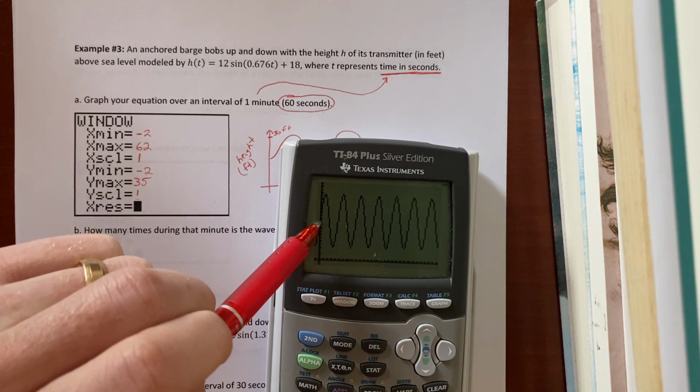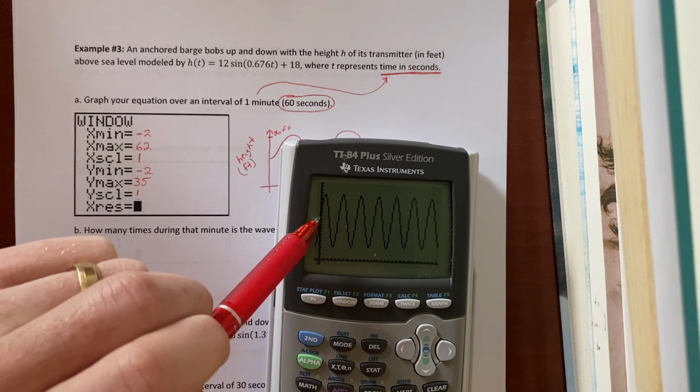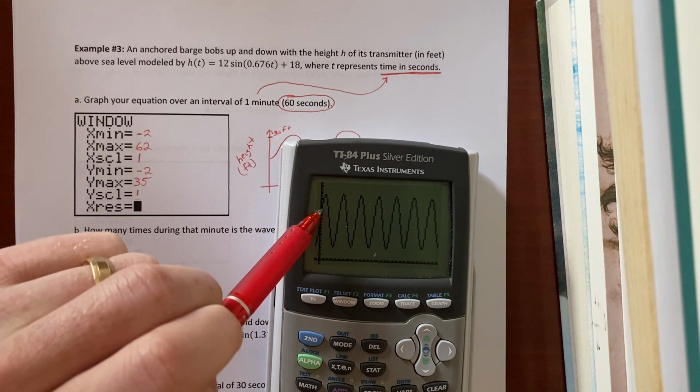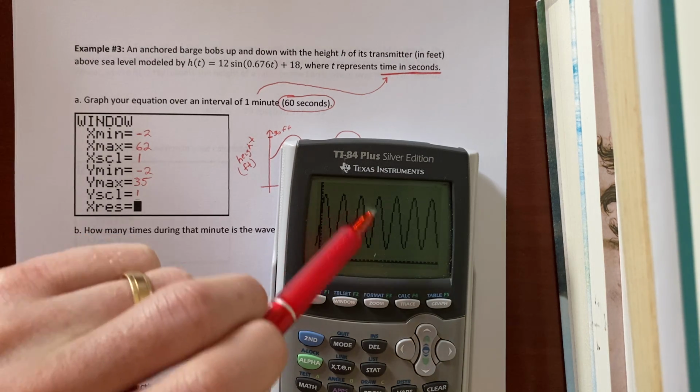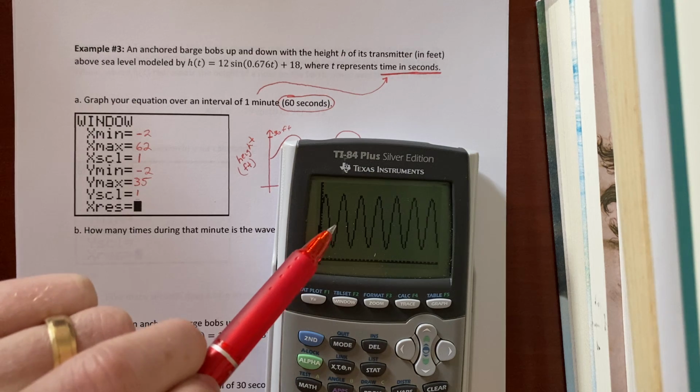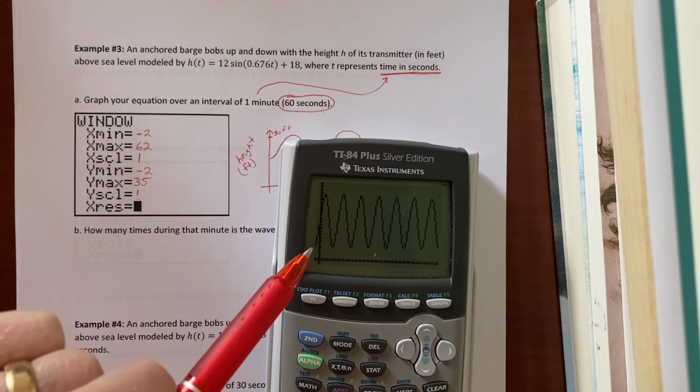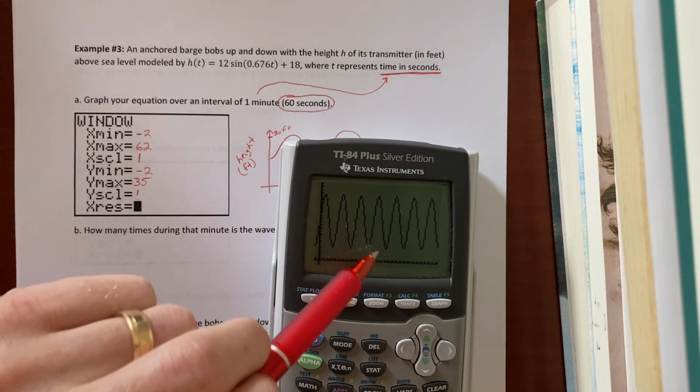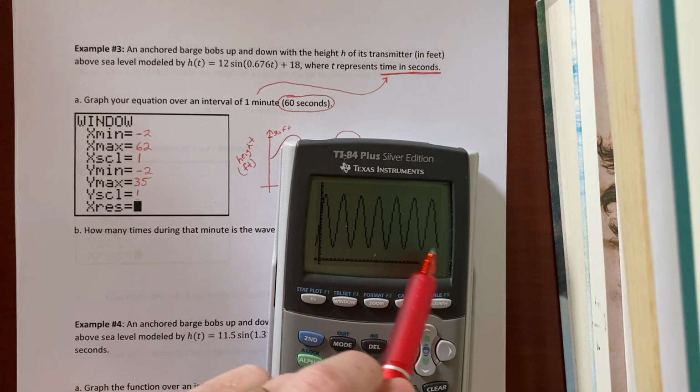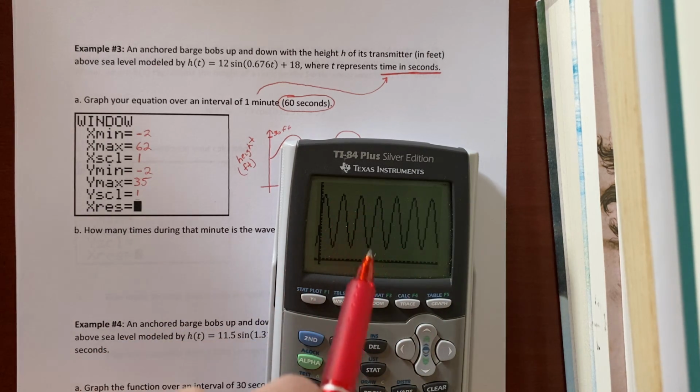So if you can picture yourself on a boat, this is making me feel a little seasick, but you go up and then down and up and then down, right? So this is like you staying on a boat. Like if you've ever tried to stand up on a boat when it's a little rocky, that's basically what this is doing. It's bobbing up and down in the water. That's that full 60-second time period, and that's where the boat level is.